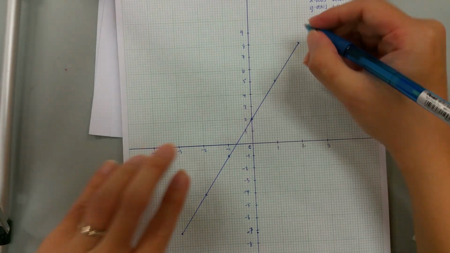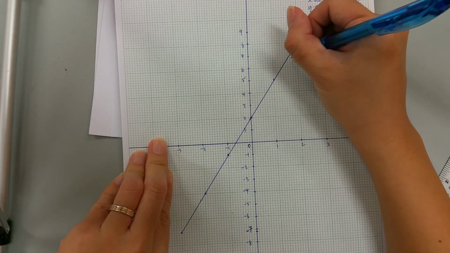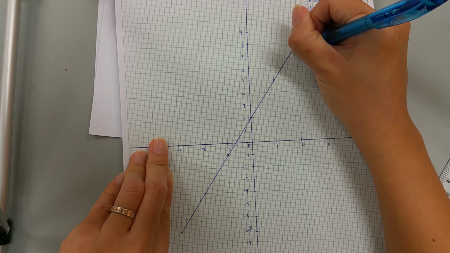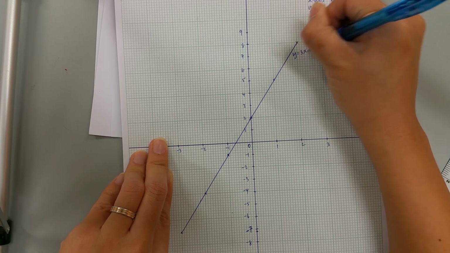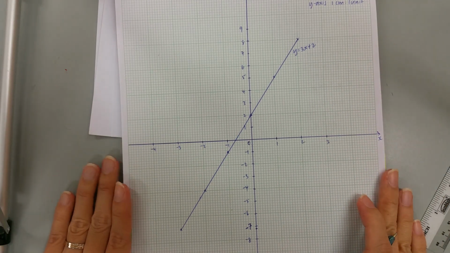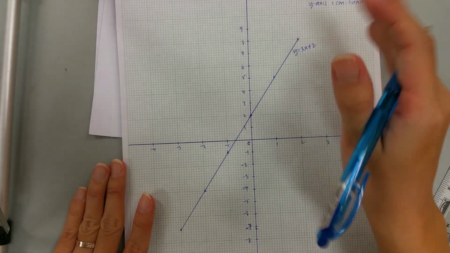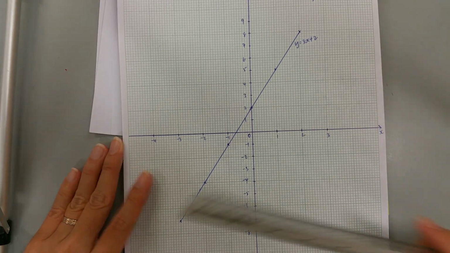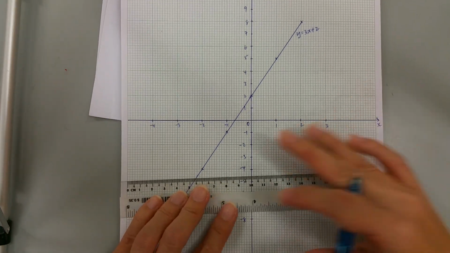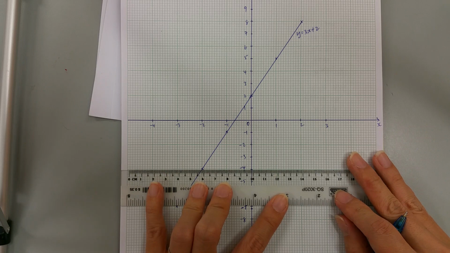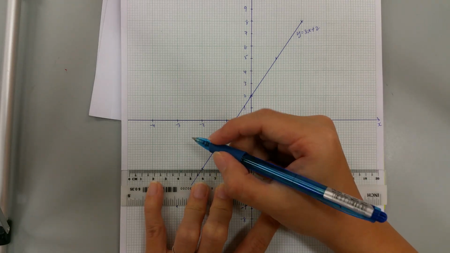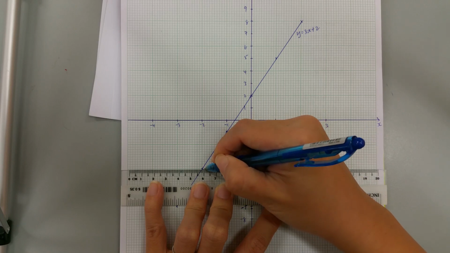Next, I always forget, but now you got to remember, you have to label the equation of the line. So in this case it is y equals to 3x plus 2. Next step, from the graph you need to find the value of x when y equals to -4. So over here, go to y equals to -4, and then you need to find the value of x.